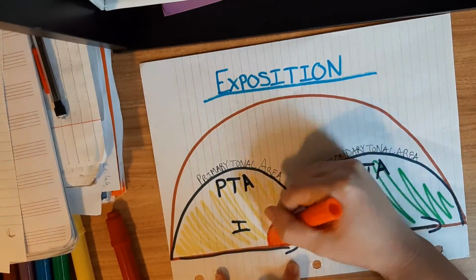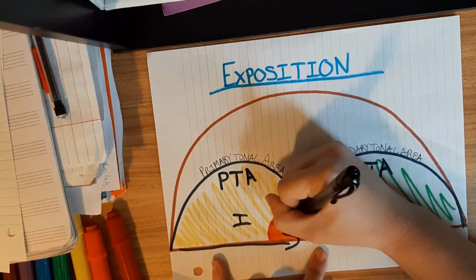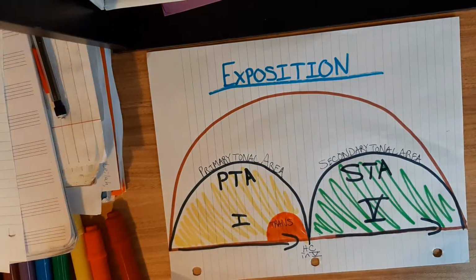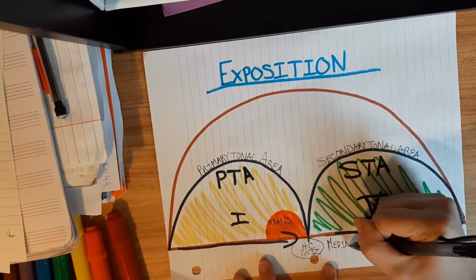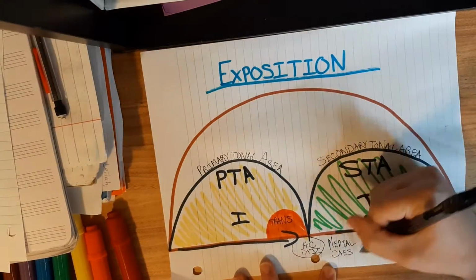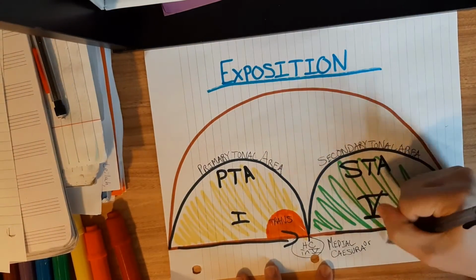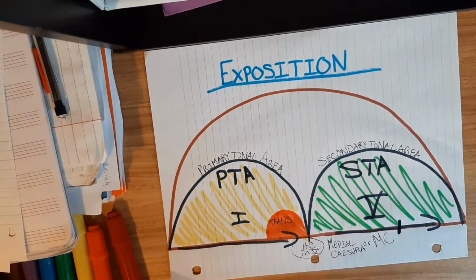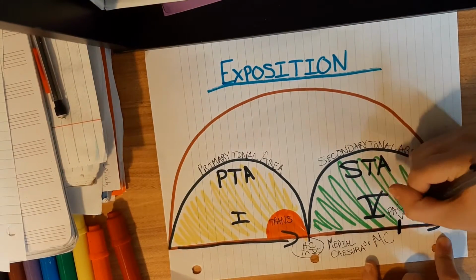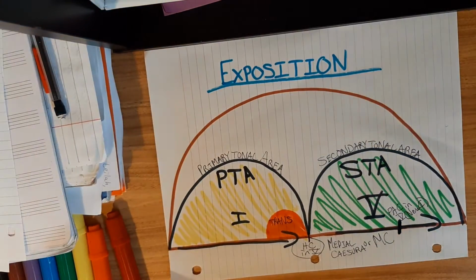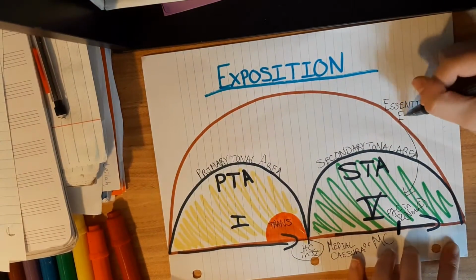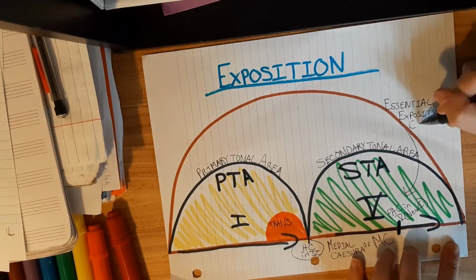At the end of the primary tonal section, there's usually a transition section that adapts the listener's ears to the new tonal home through modulation. At the end of the transition, there's usually a half cadence in the new key. This is called the medial caesura, or the MC. The secondary tonal area follows the MC and continues until there is a perfect authentic cadence in the new key. This is called the essential expositional cadence, or EEC.